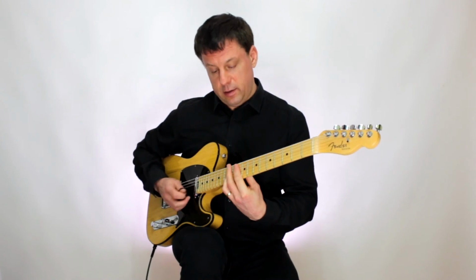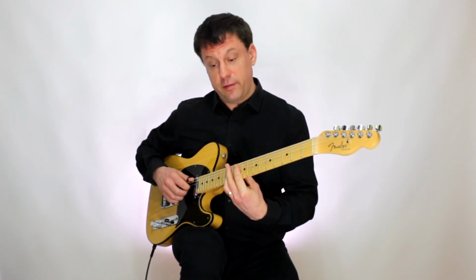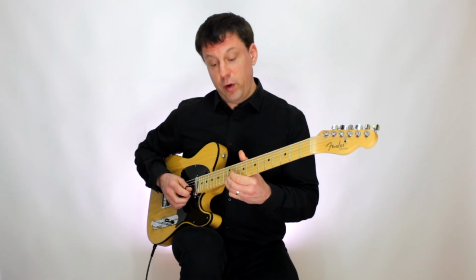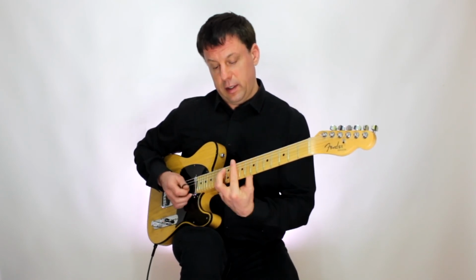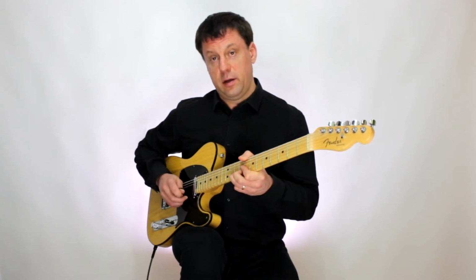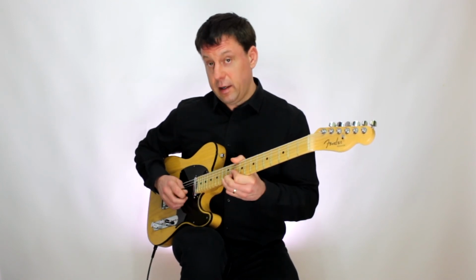Then the G, bending to the 3rd of the G. Then bending to the root of the C chord, so just bending to a C. So that last line, you can hear the D minor, the G, and the C.